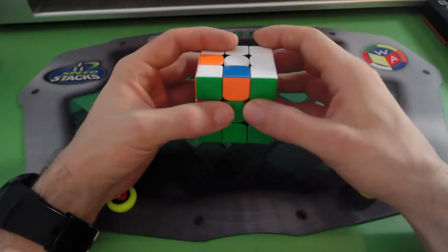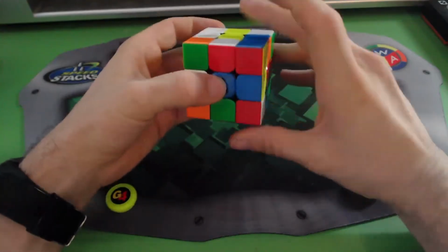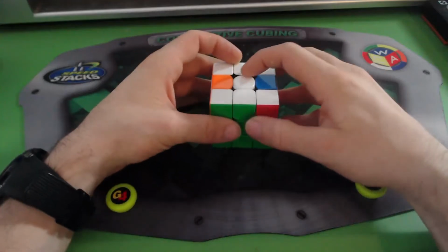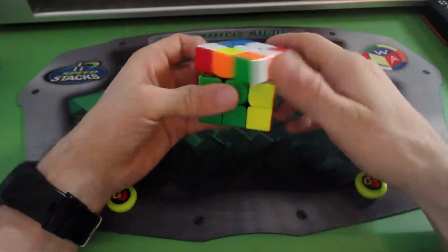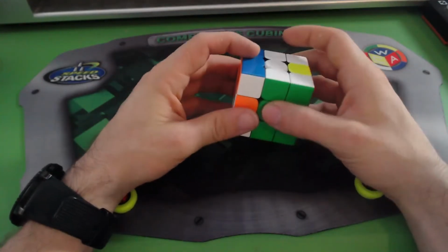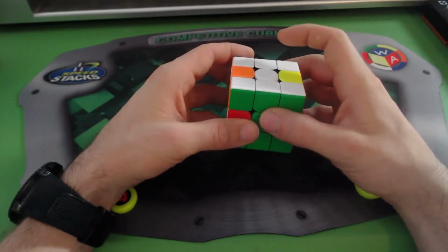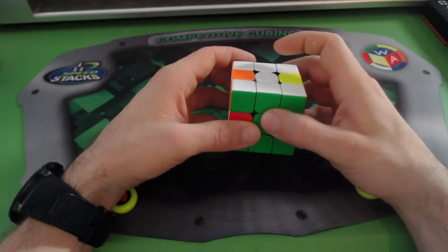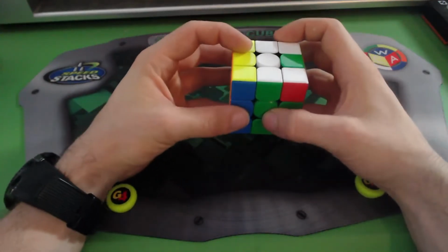C, LCR, C, C, R, is that right? I do that every time. I'm just going to assume I just did that algorithm right. I think I just did a Y-perm. LCR, X, I believe. Yeah. Okay, I did do that algorithm right last time.